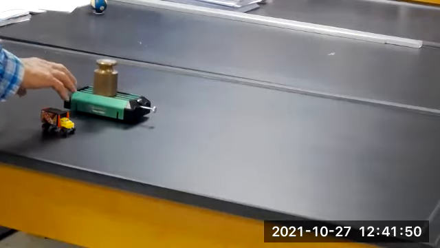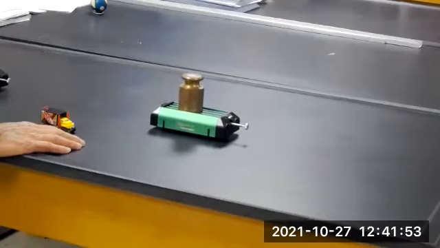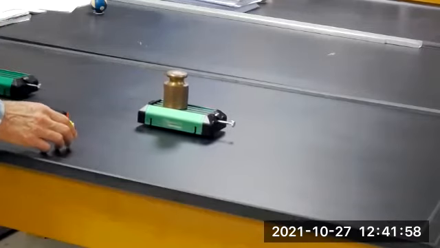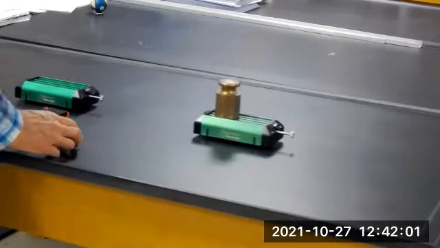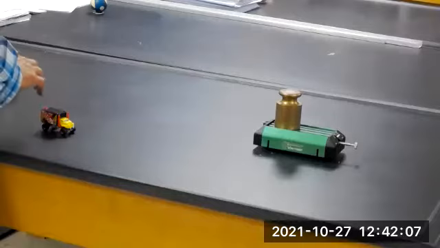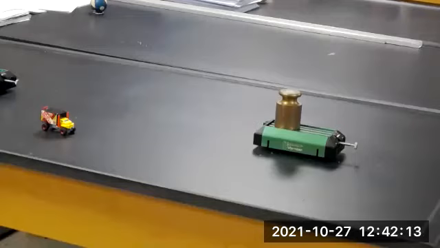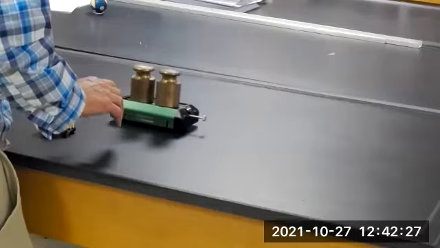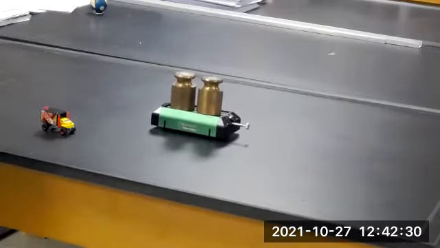Now, the more mass you have on this part, this part is stationary, the more the velocity here will exceed the velocity.